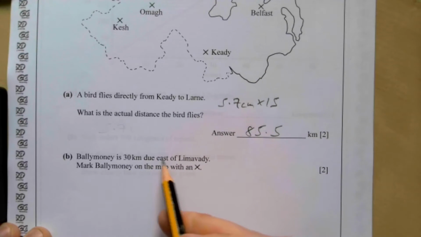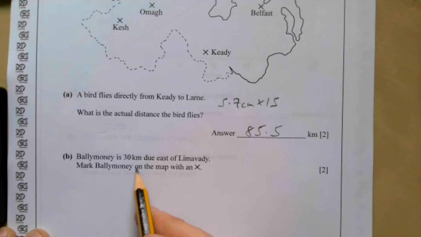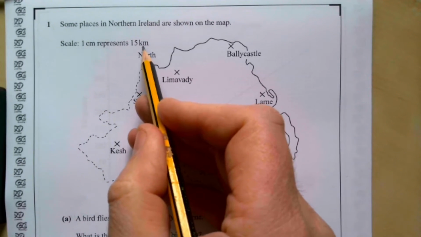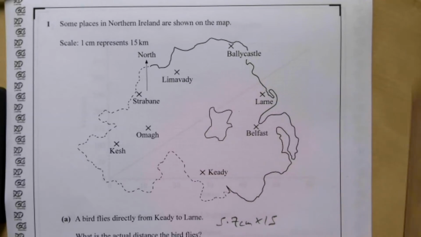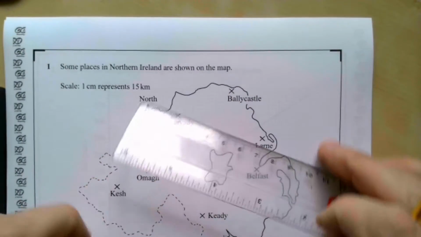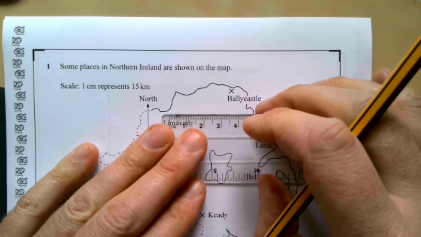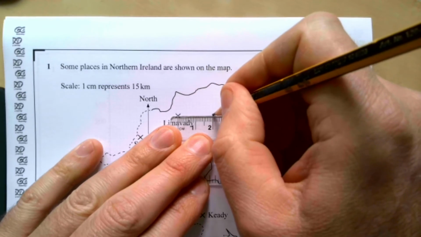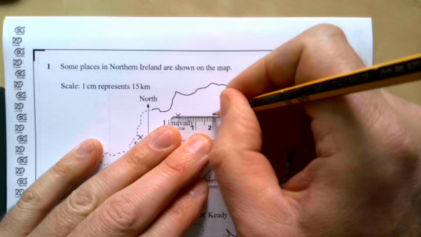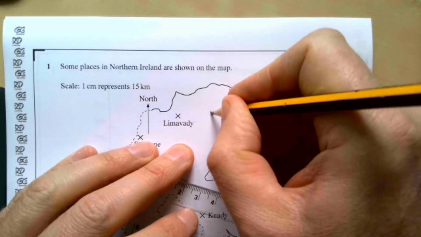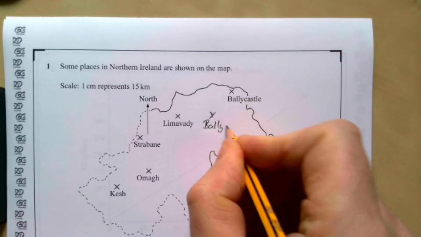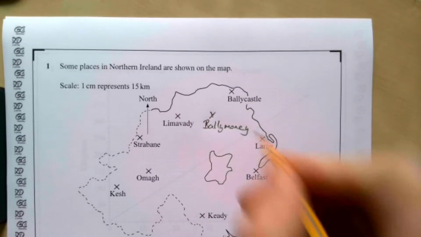Ballymoney is 30 kilometres due east of Limavady. Mark Ballymoney on the map with an X. So 30 kilometres, and it's 1 centimetre to 15 kilometres, so we're going to go 2 centimetres east of Limavady. Our north is facing this way, so we're going to go 2 centimetres east. There's 1, 2. Sure, we're as accurate as we can here. And I do my X there, and so that's going to be Ballymoney.